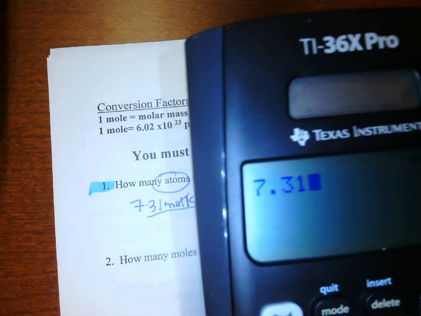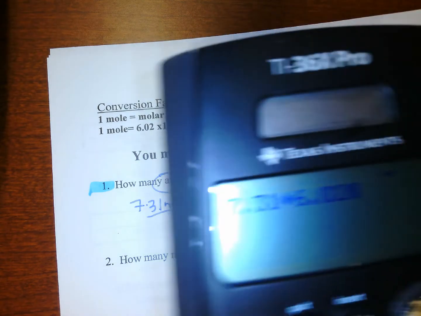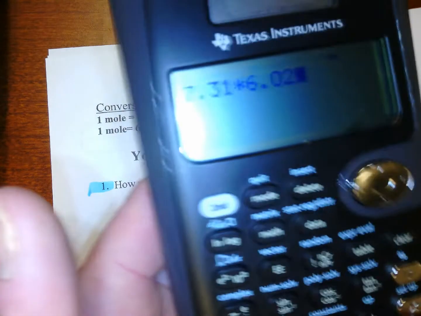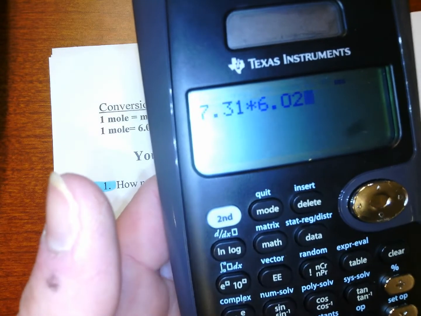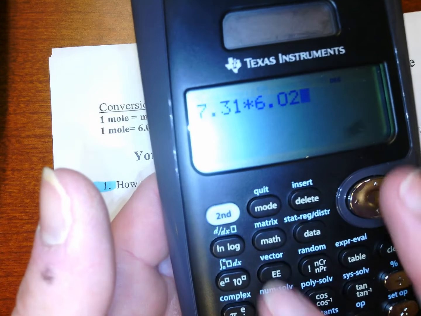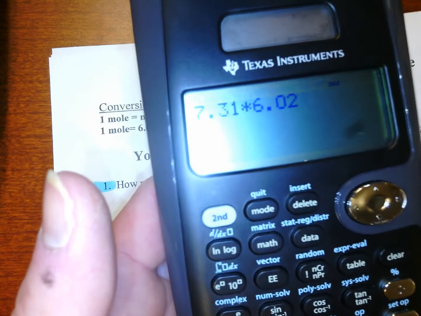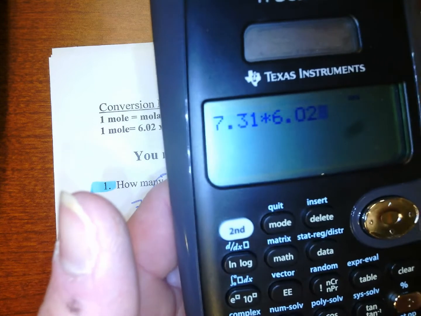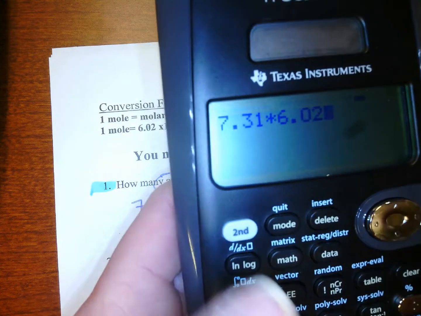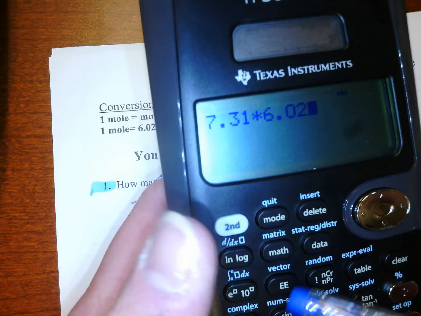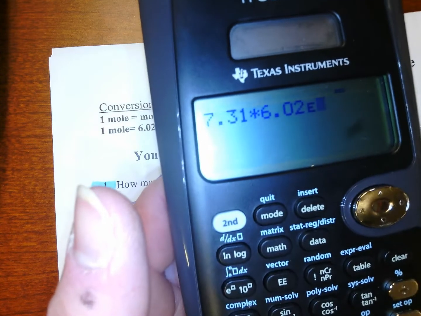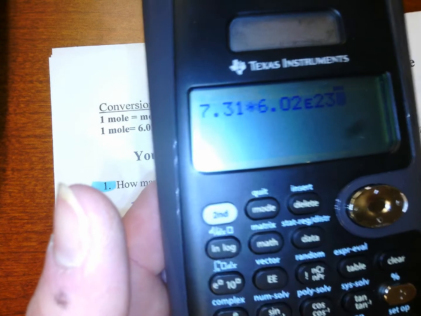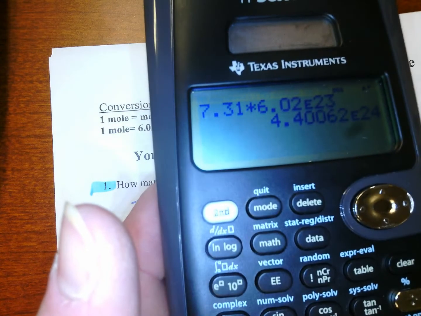7.31 times 6.02. Remember to use that EE key or exponent key depending on your calculator. Do not try and enter 10 with a caret or do anything weird. Use either an EE key or a second EE if you have that, or your calculator has an exponent function. Okay? That will let you just skip a bunch of steps and it will make sure your exponents are done correctly. See? And then I'm just going to put in my 23. And that's it. No 10, nothing else. Hit enter, and that gives you your answer.